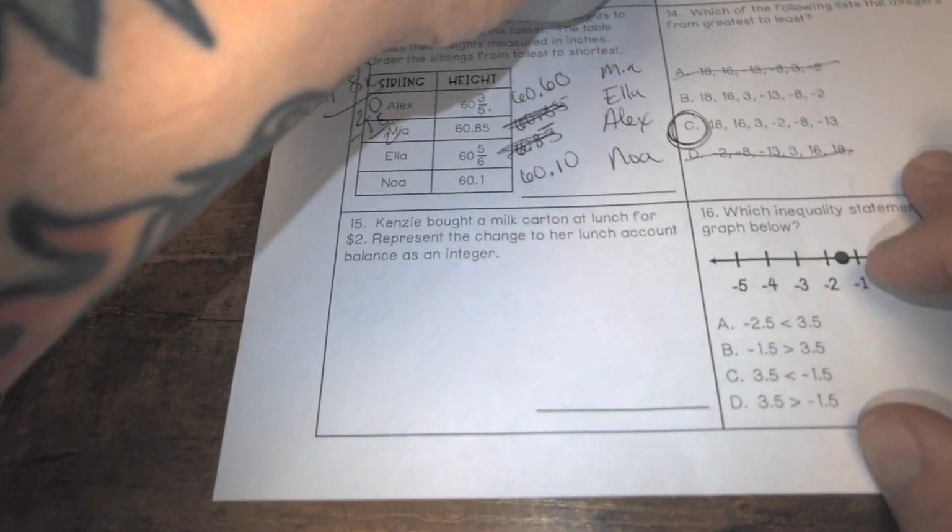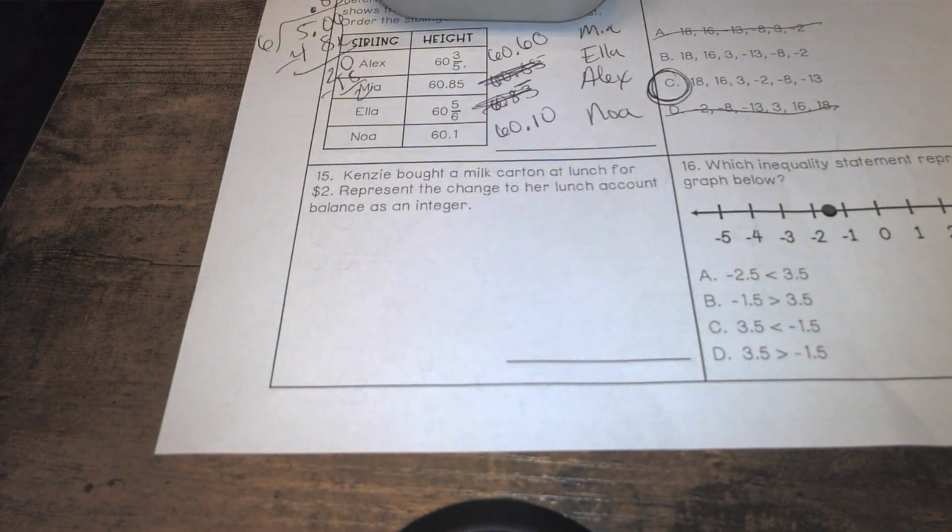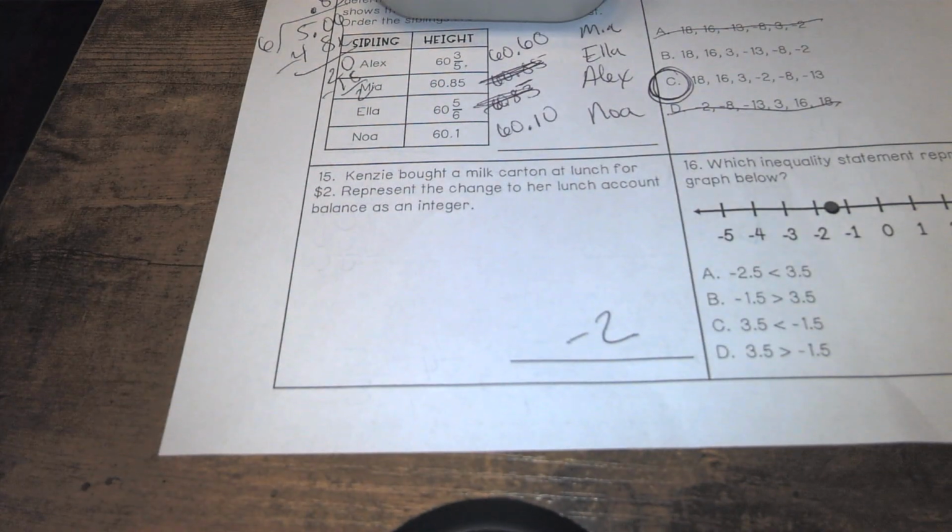Kinsey bought a milk carton at lunch for $2. Represent the change in her lunch account balance as an integer. She spent money, so she's negative 2. Negative 2 would represent that situation.